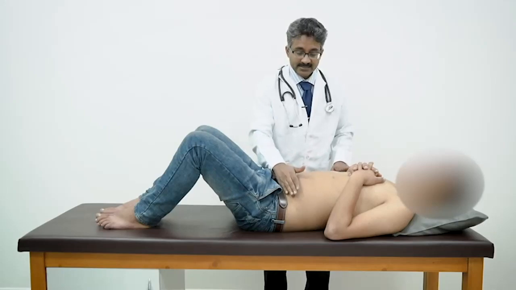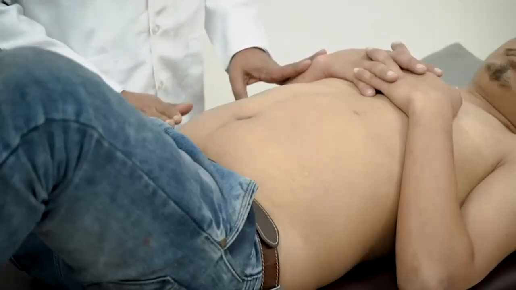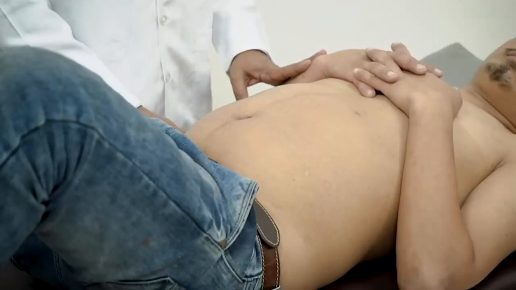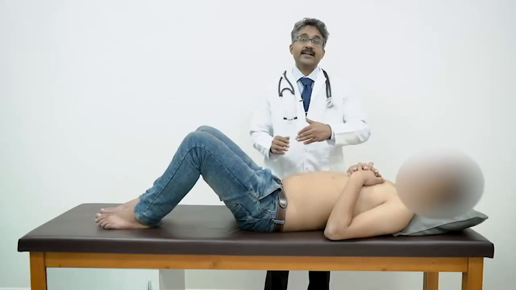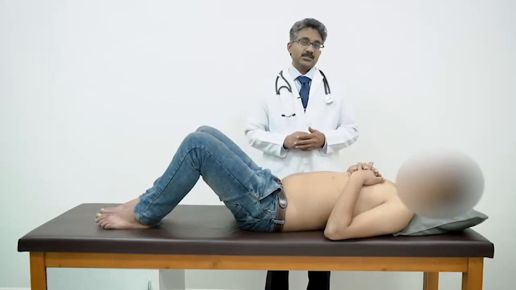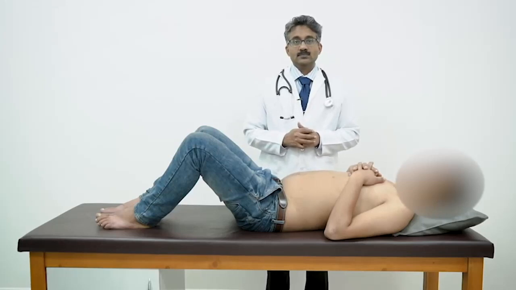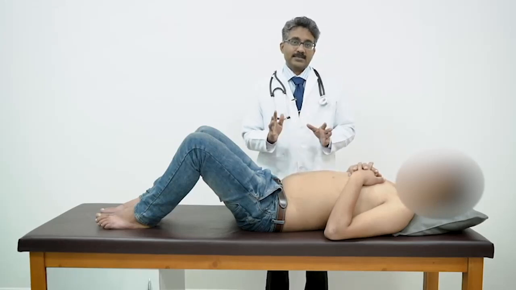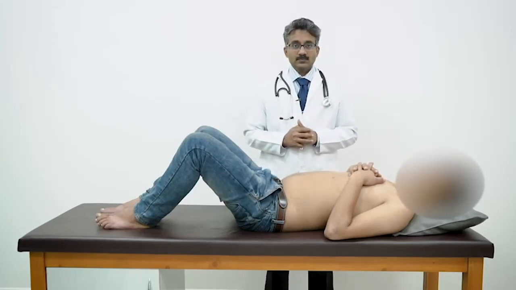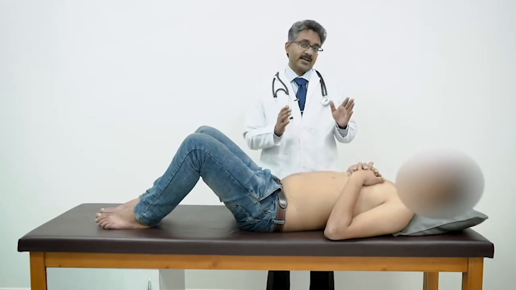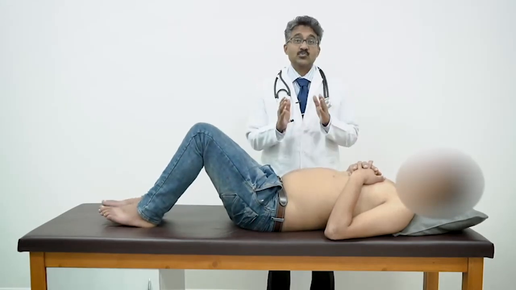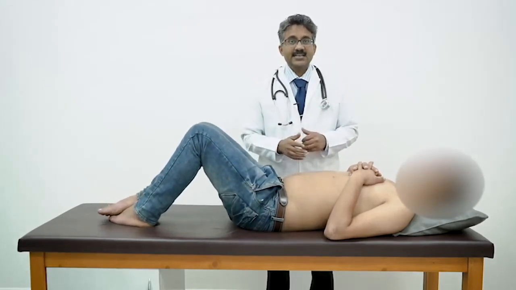Then cross tenderness. Sometimes if you press on the descending colon, you may get pain in the right McBurney's point in appendicitis. That is cross tenderness. These are the things which you look for in palpation. Next, let us go to percussion. We will discuss percussion of the liver, percussion of the spleen, shifting dullness, fluid thrill.